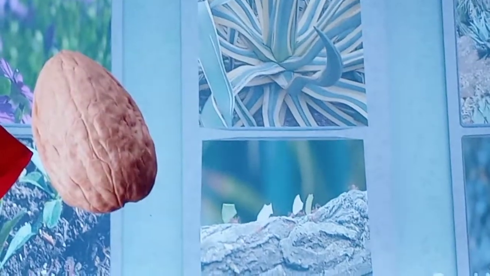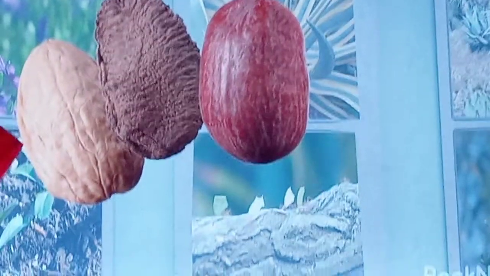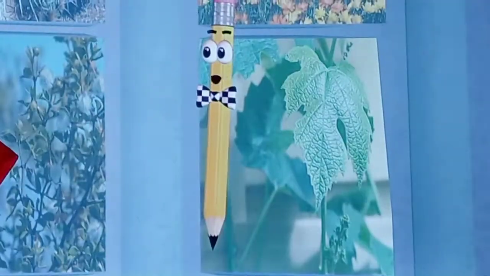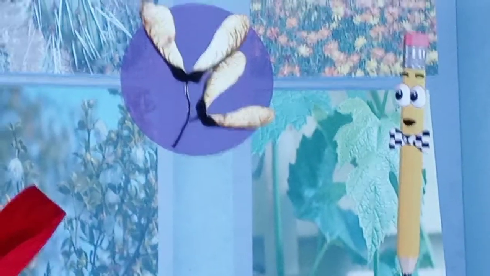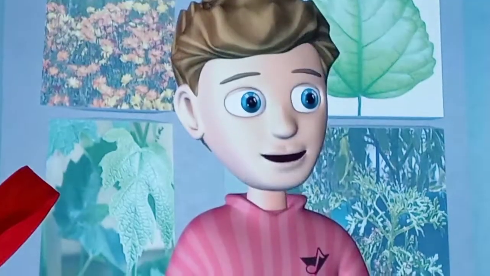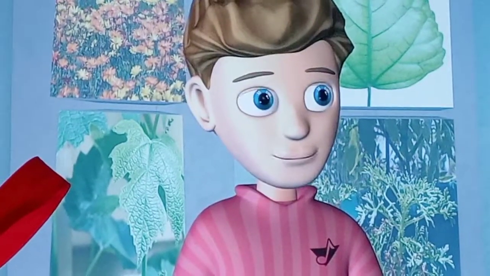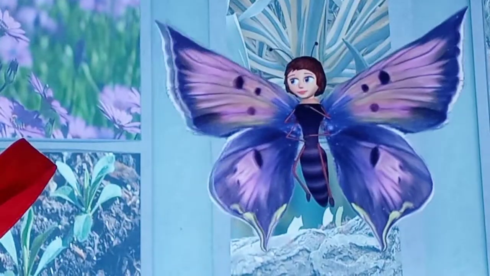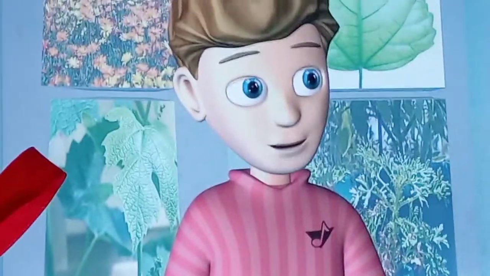But sometimes ovaries dry and harden to protect the developing seeds, like a walnut or a pecan. Some fruits even help seeds spread by letting them travel on the wind, like the propeller-shaped wings on the maple tree seeds, or white dandelion fluff. Hey, learning about plants can be a breeze. Other seeds attach themselves to an animal's fur or human's clothing and end up moving far away from the parent plant. I can see how that would happen.